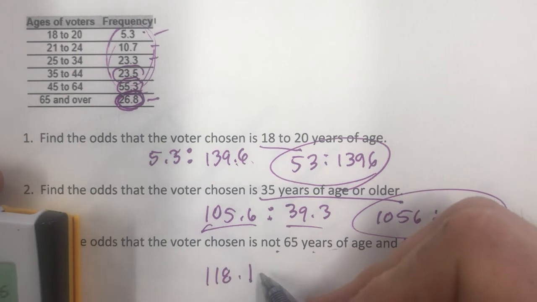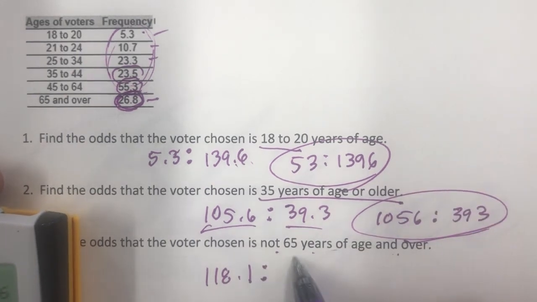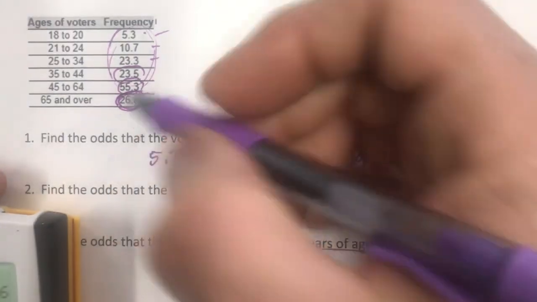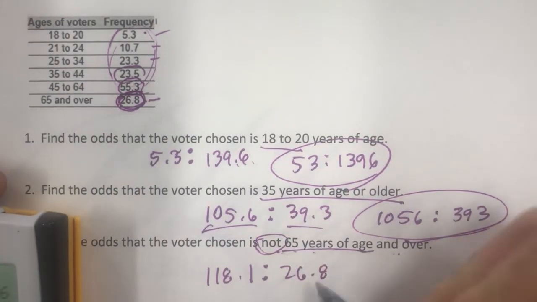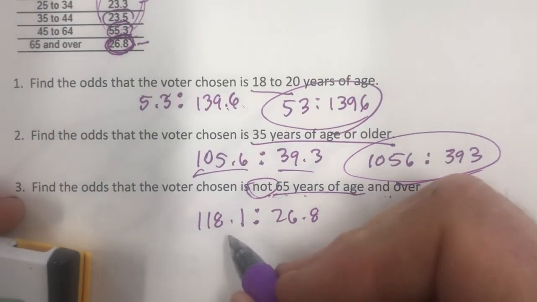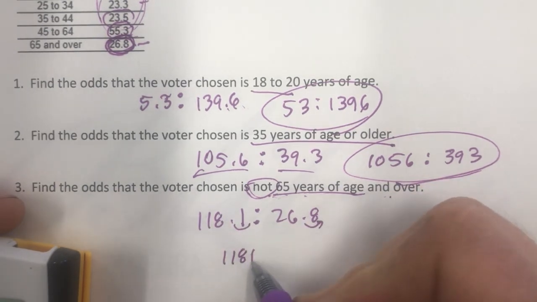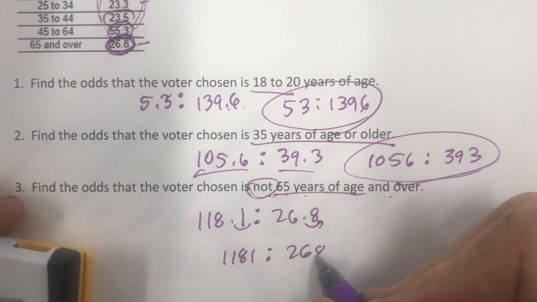118.1. That's what's favorable. What's not favorable is being 65 years of age or over, because we don't want those. So that's not favorable. That'd be 26.8. And then of course we'll take the decimals out. Just move them over. 1181, 268, and there you go.